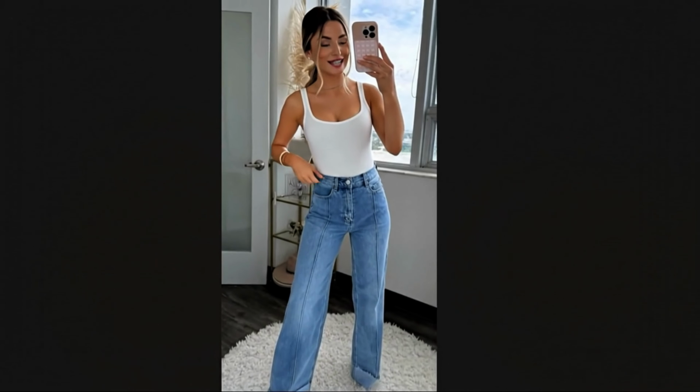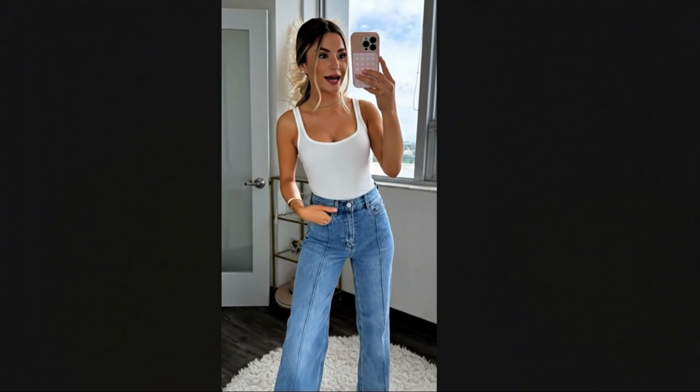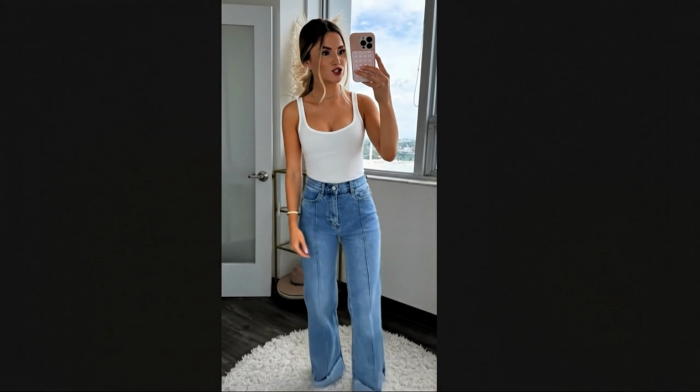Ladies, you need these pants. I usually hate jeans because they squeeze or ride up, but these don't. And they were way too cheap to pass up.